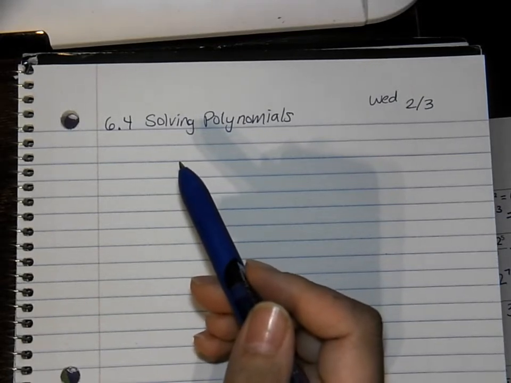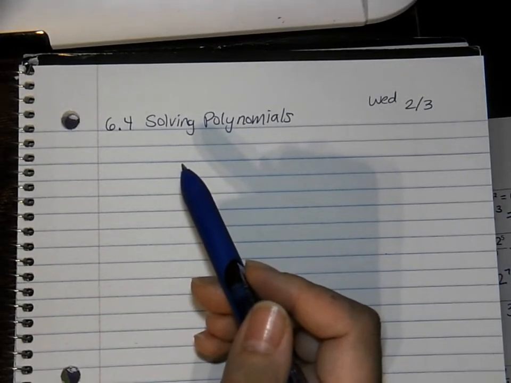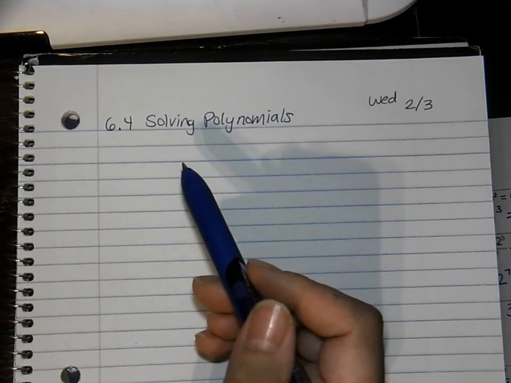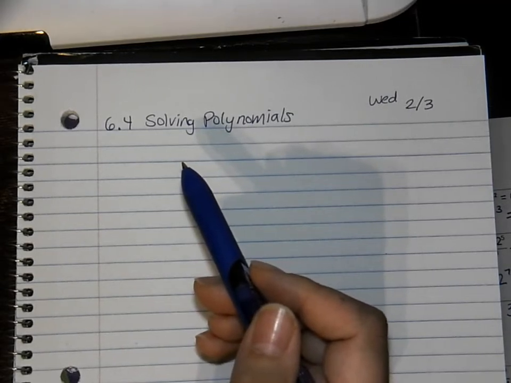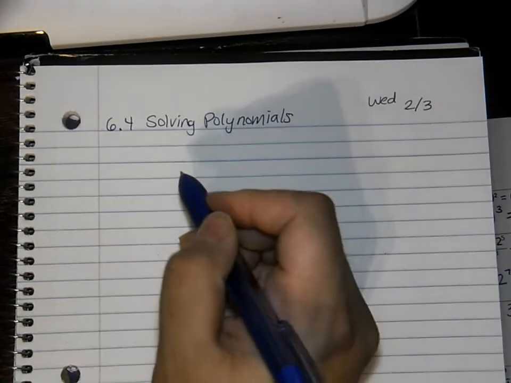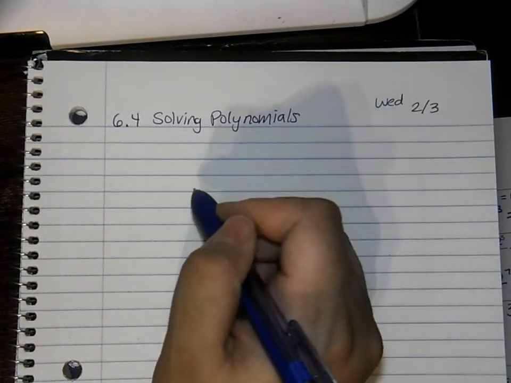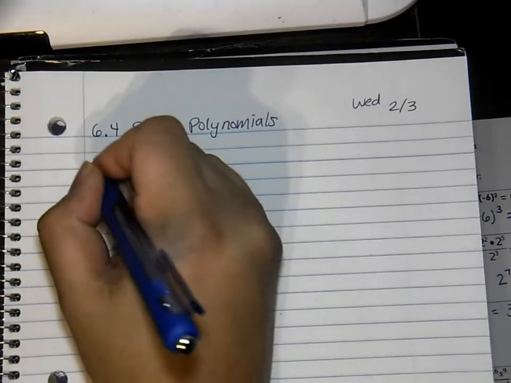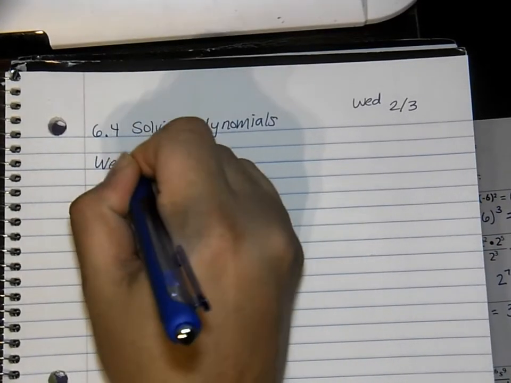Similar to what we could have done yesterday with 6.3, when we did factor them, we could have taken a step further and then just solved them if we wanted to. So that's the idea here. The main idea with solving polynomials is that we will use the following.